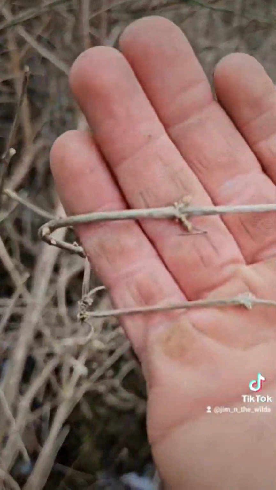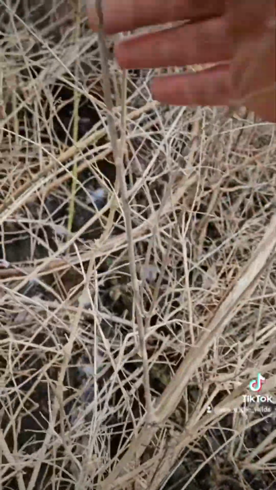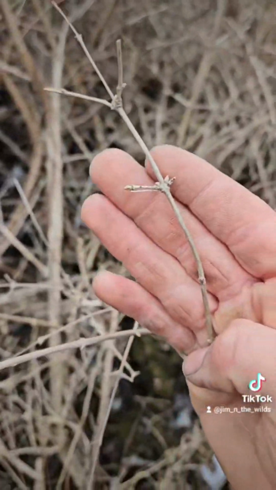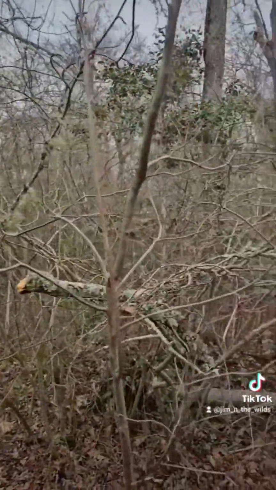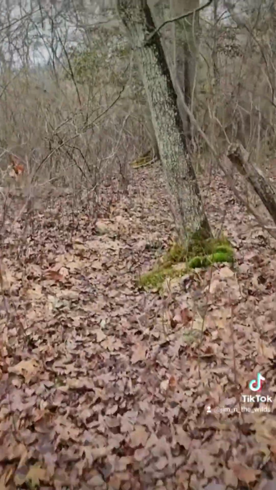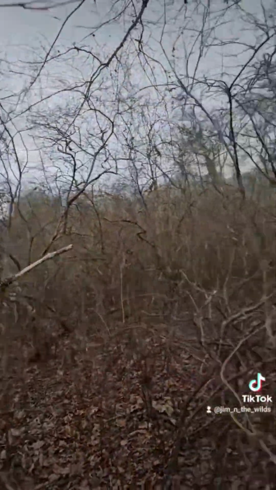Invasive bush honeysuckle, or Lonicera. Probably morrowii, or Morrow's honeysuckle. But it's one of the invasive ones. Up a bit, this is a blueberry briar thicket with Clethra. You got white oaks. Very dense. Almost unwalkable.